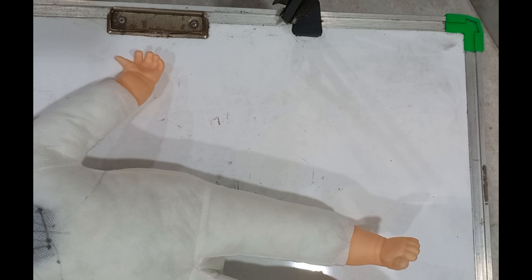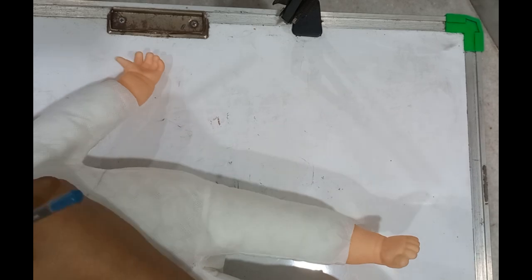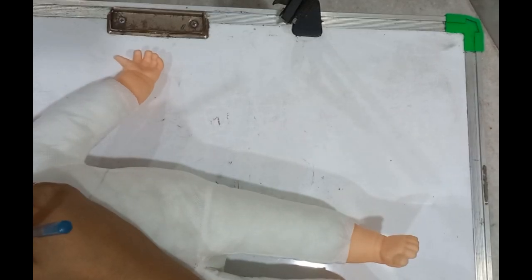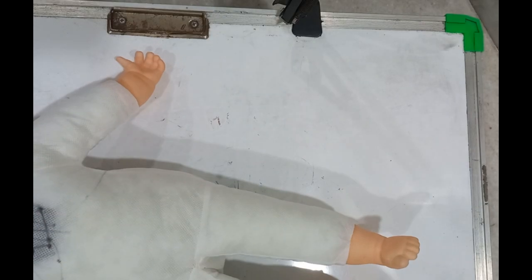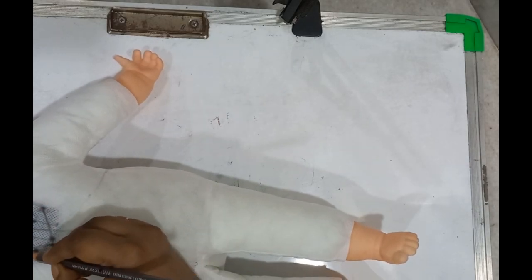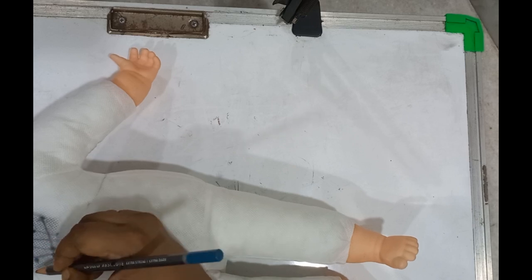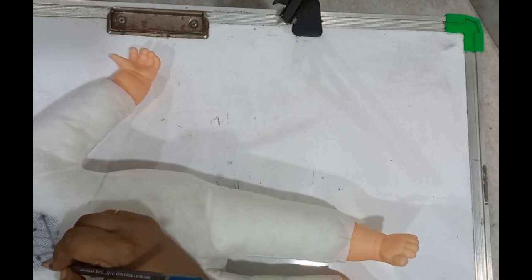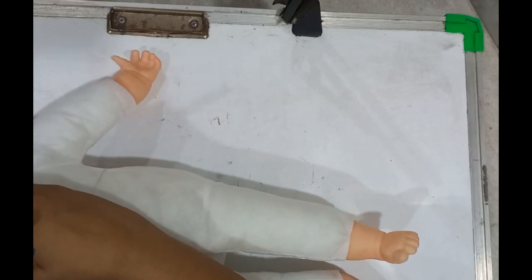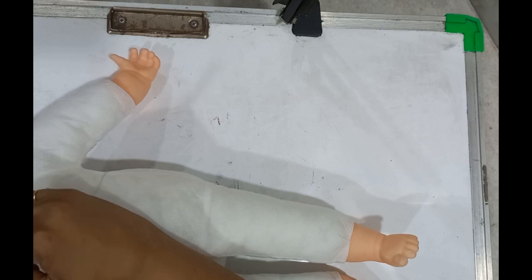Okay, and then I'll be explaining about the surface marking of the internal thoracic artery. The first point you have to draw at the level of the first sternoclavicular joint. Second point you have to draw at the level of the sixth intercostal cartilage. Third point will be sixth intercostal space. So you have to join all these 3 lines.